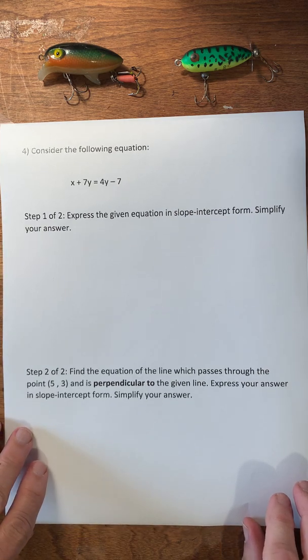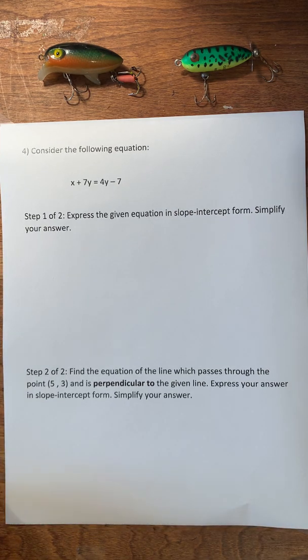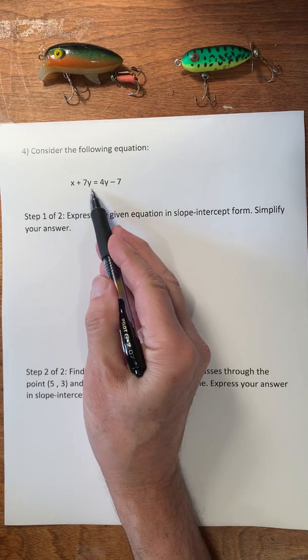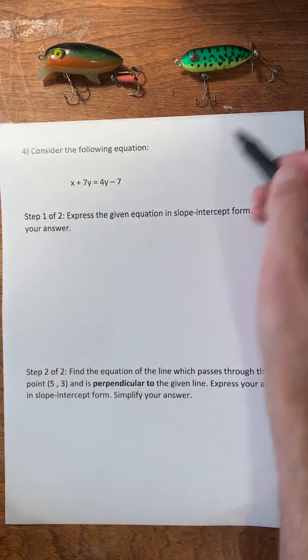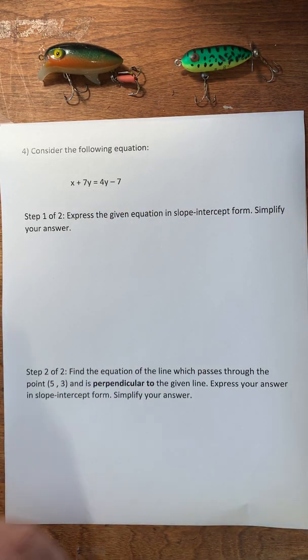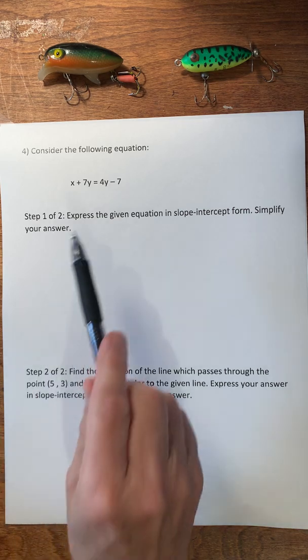Again, it says, consider the following equation. Notice something about it, x's and y's. We know this is a slanted line. We know at least that much. Let's see what we're asked to find.